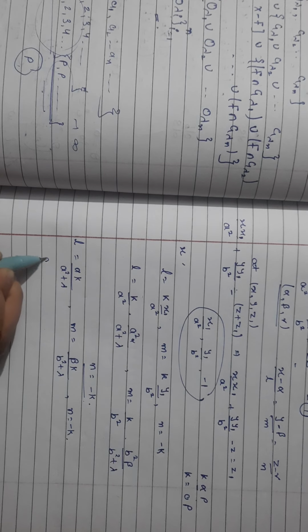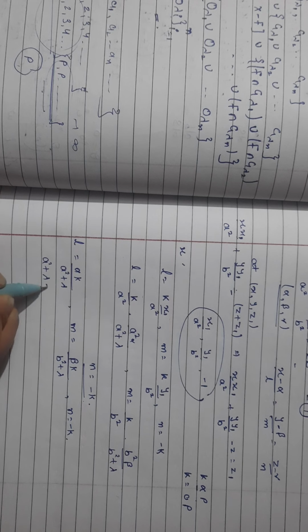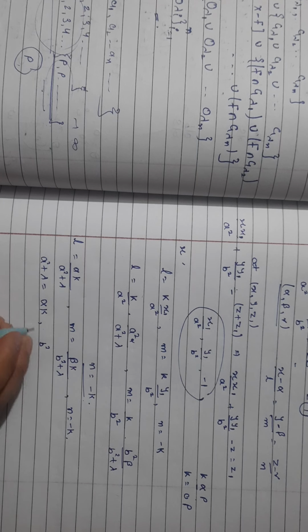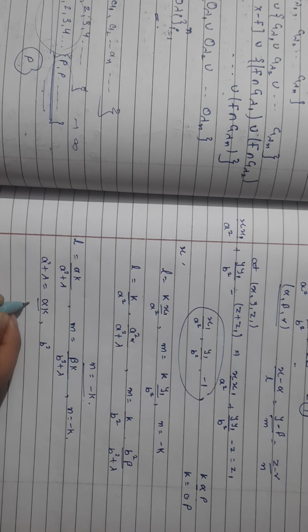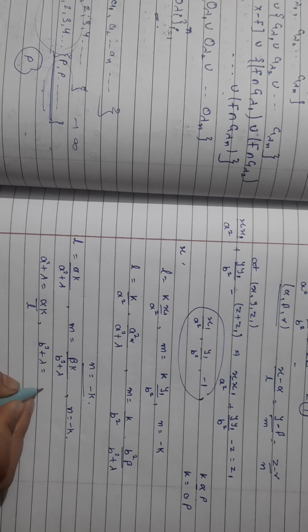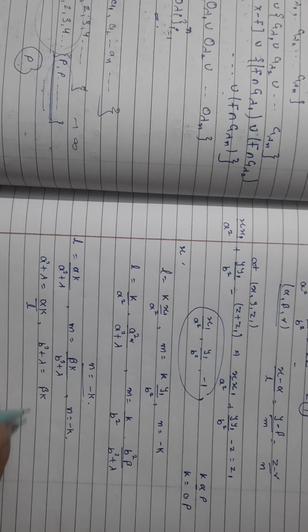Now a square plus lambda equals to alpha k by L, and b square plus lambda equals to beta k by m.